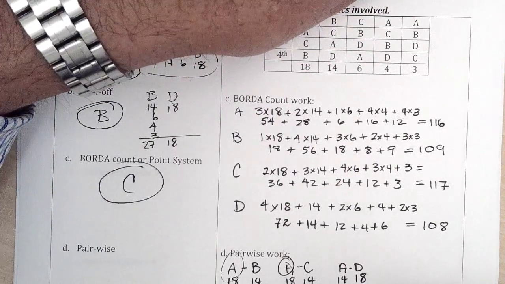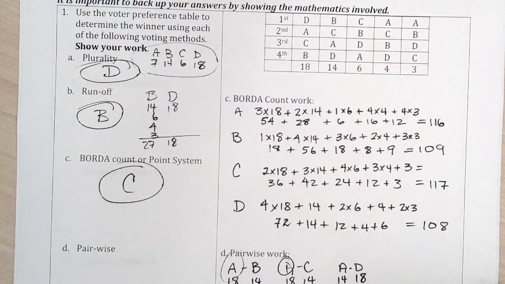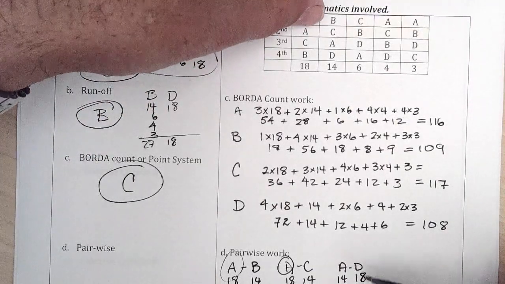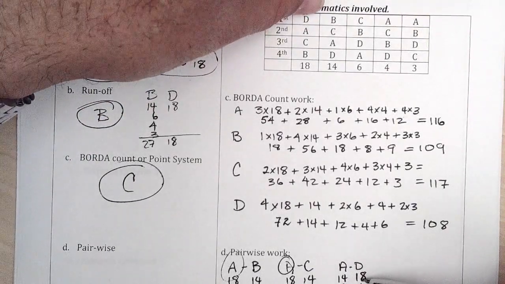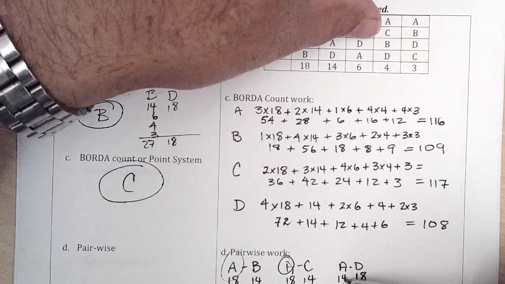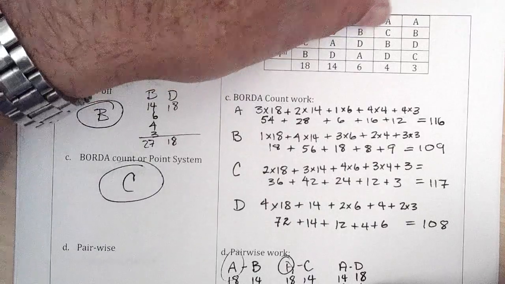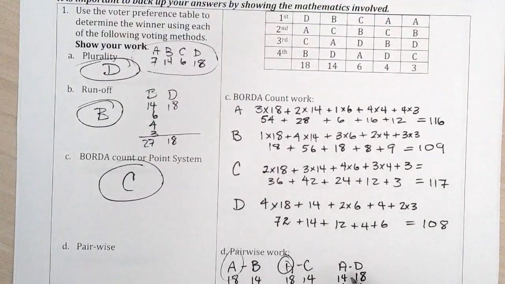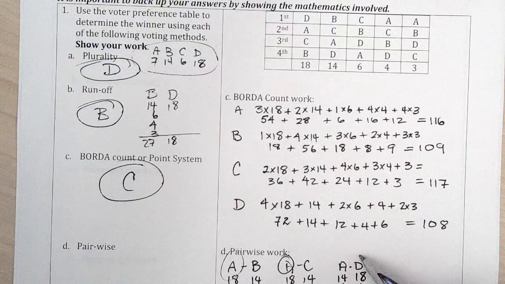And this is 24. Did I do that right? Let me check that here. D gets the 18. A gets the 14. D gets the 6. A gets the 4 and 3. Yes. So A isn't a Condorcet winner. D wins this one.